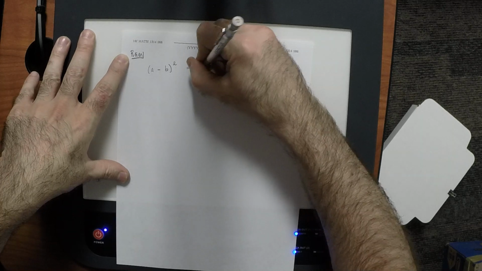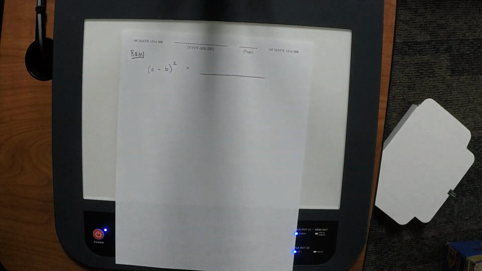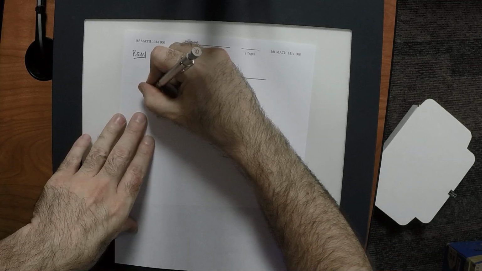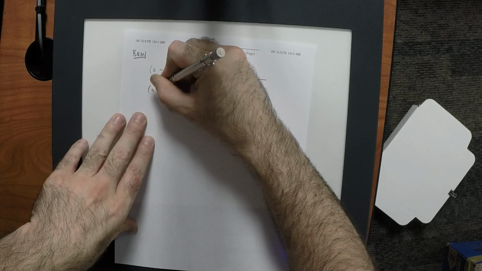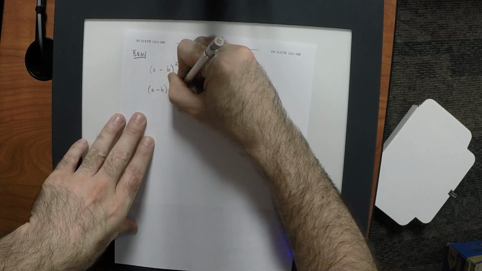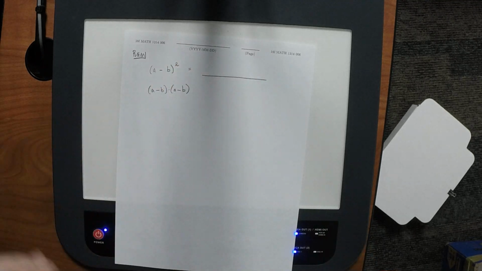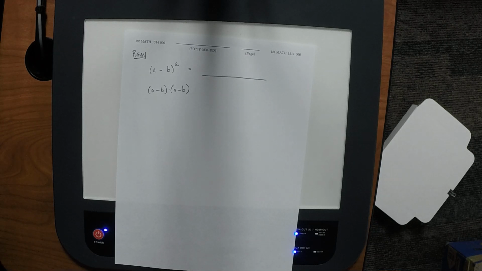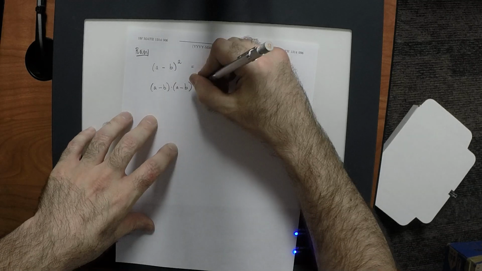Okay. So again, I'm going to leave myself a blank for a formula, but because it's so similar to the thing that we just did, now I'm going to do it super fast. So this would be a minus b and then multiply a minus b again. So duplicate that thing and then multiply them together. So again, this is the product of binomials, but now we have these subtractions.